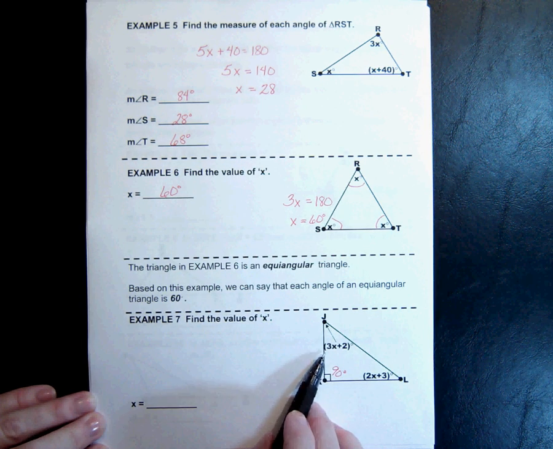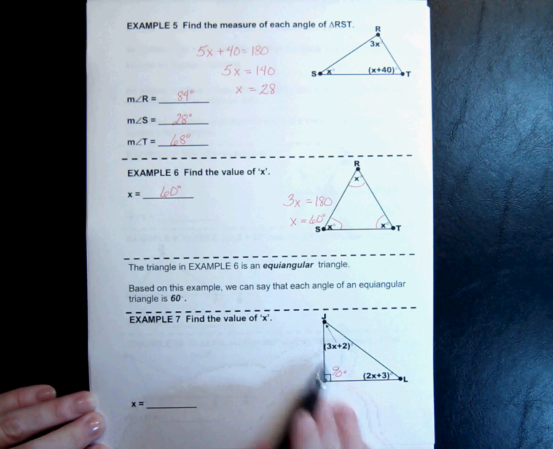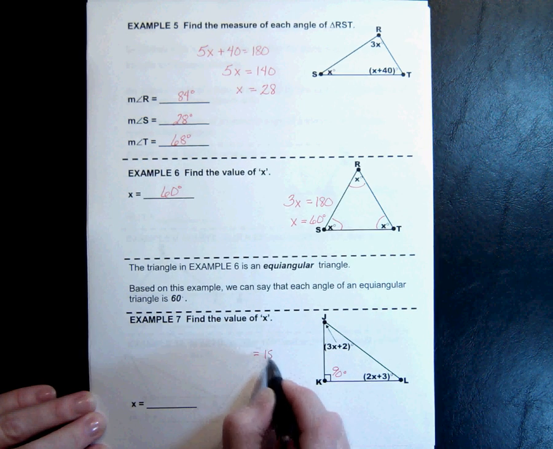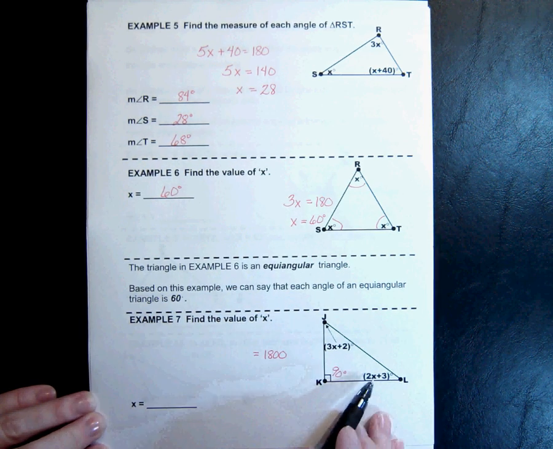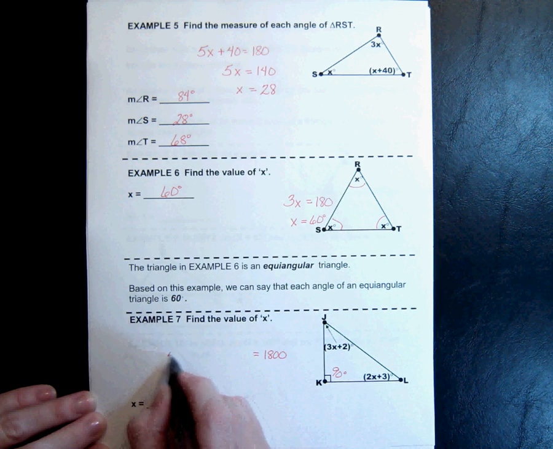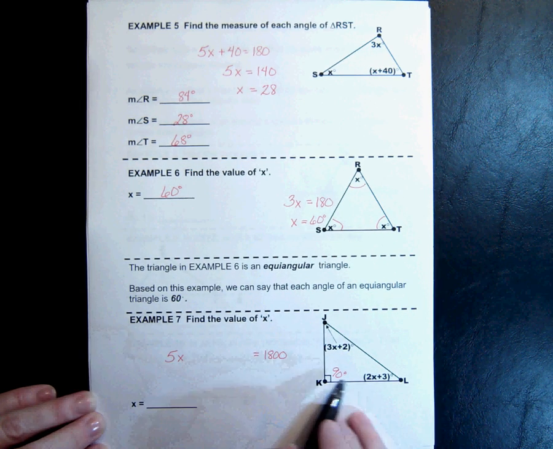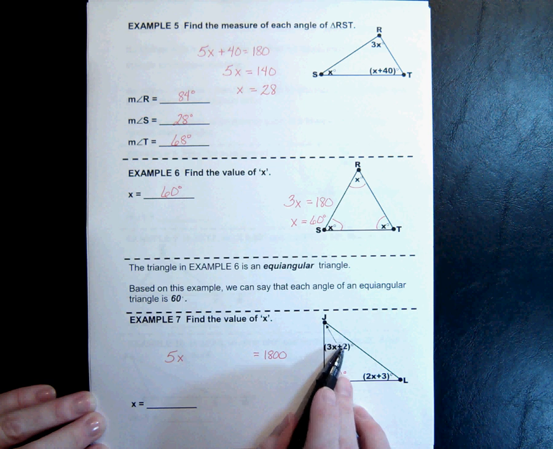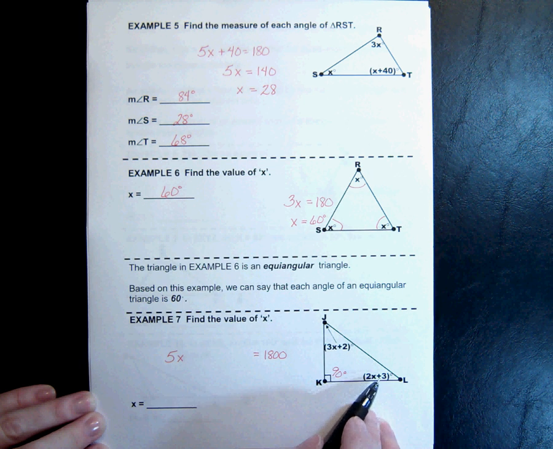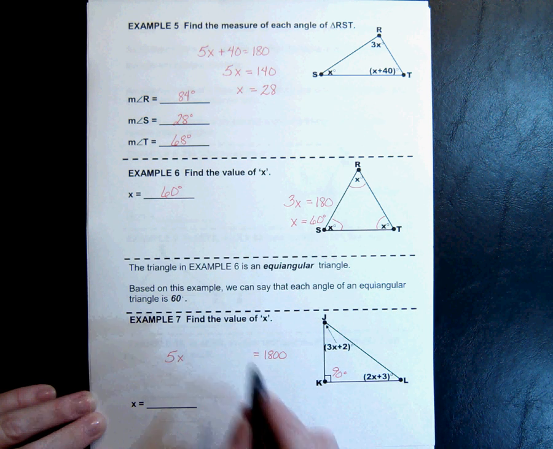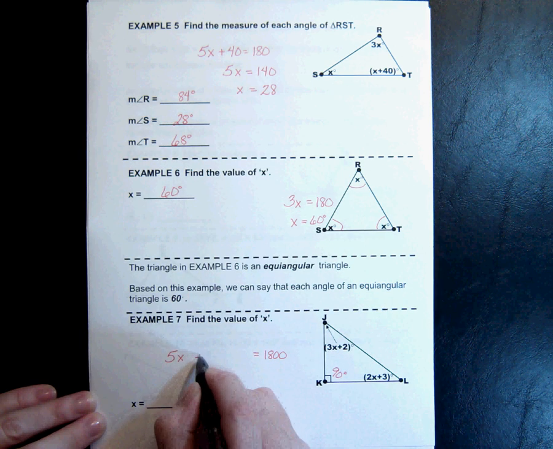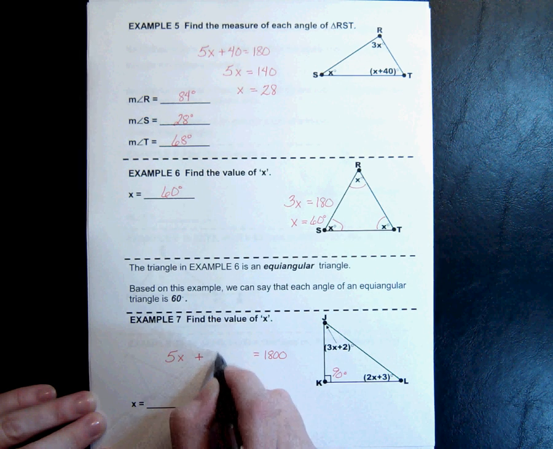So if we needed to add all of these up and set it equal to 180, we have 2x and 3x, so that's 5x. We've got 90, 92, 93, 94, 95. So we've got our value over here is 95.